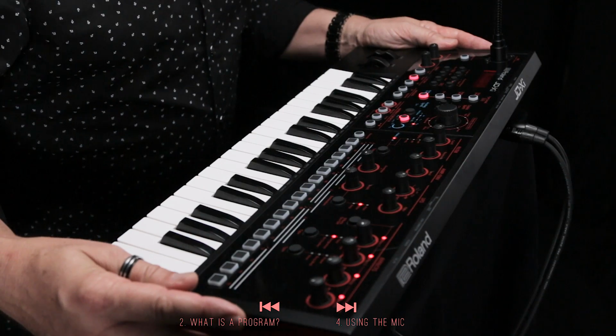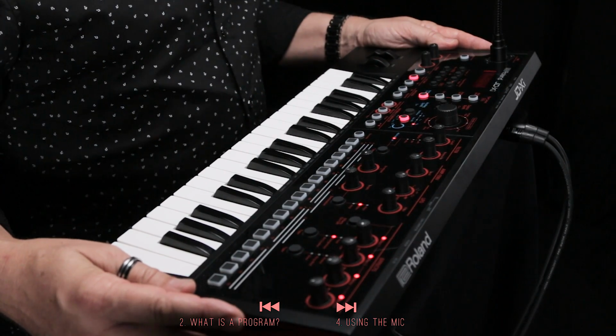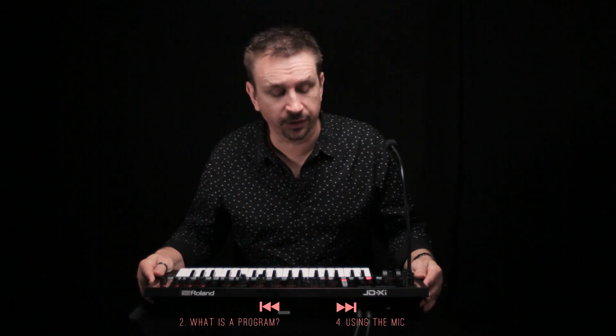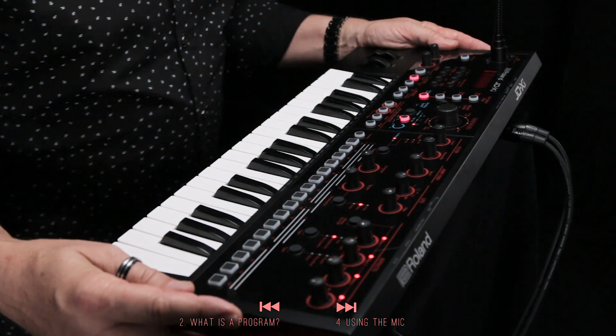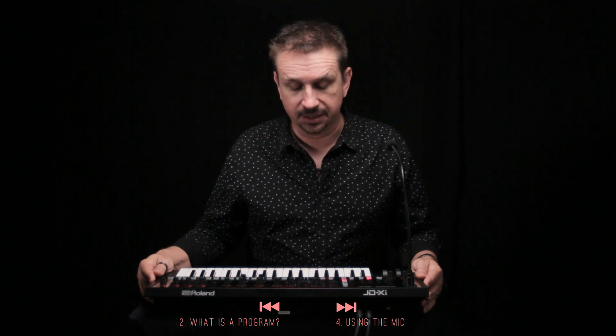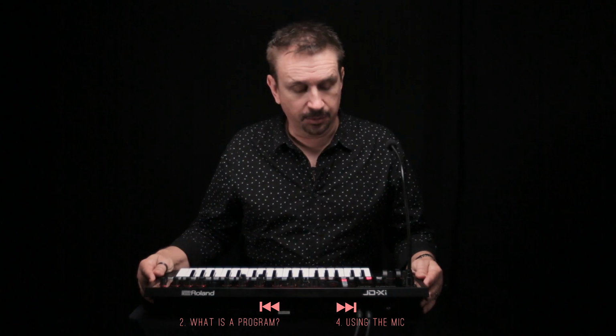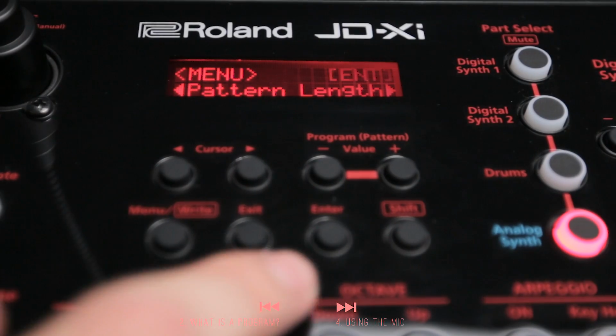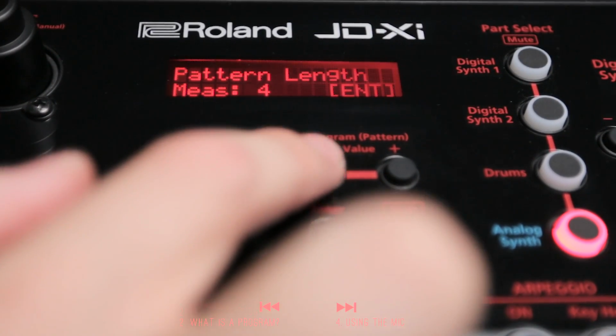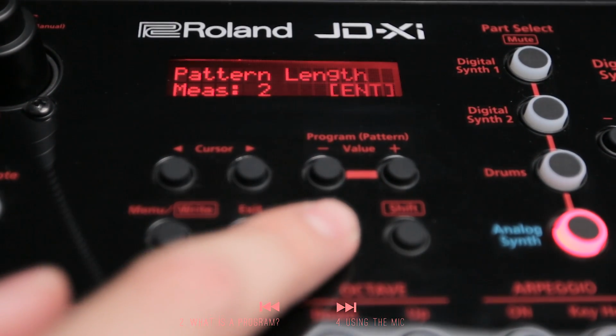In this tutorial, I'm going to show you how to create your own tracks using the sequencer built into the JDXi. You recall in the previous tutorial, we created our own synth sounds, the digital synth sounds and the analog synth sounds, and even our own drum kit. They've been saved into our own program, which also saves the sequence data. So let's start by setting up how many bars the sequence is going to loop for. We go to Menu and we select Pattern Length, and we shall say that we'll go for 2 bars.